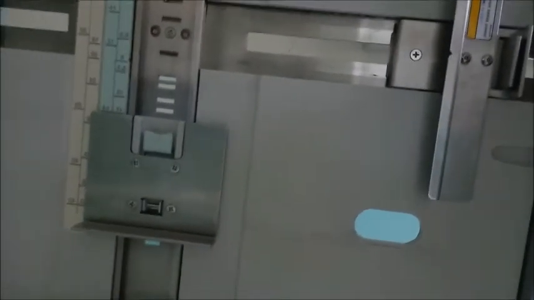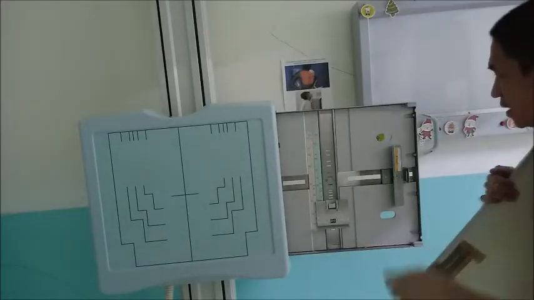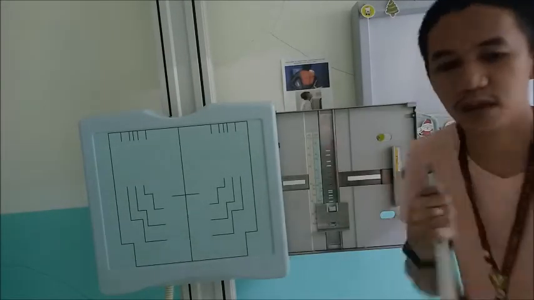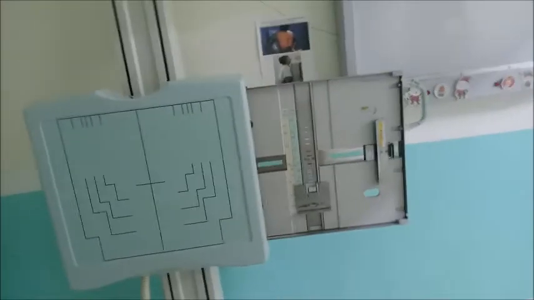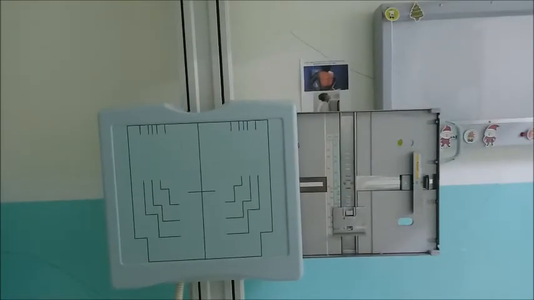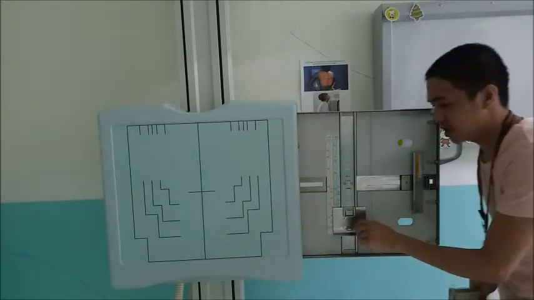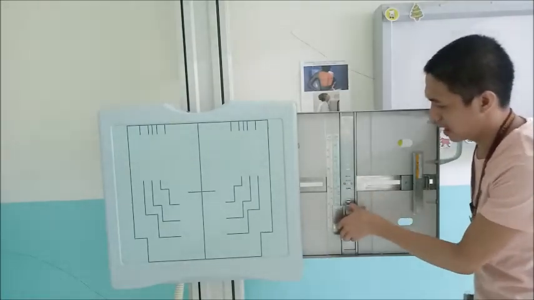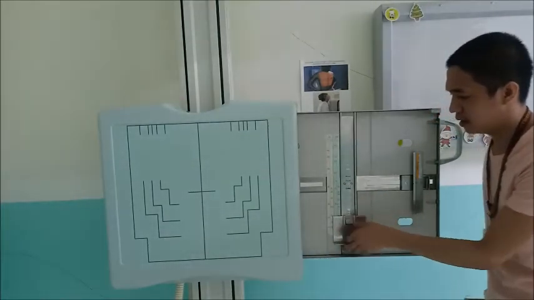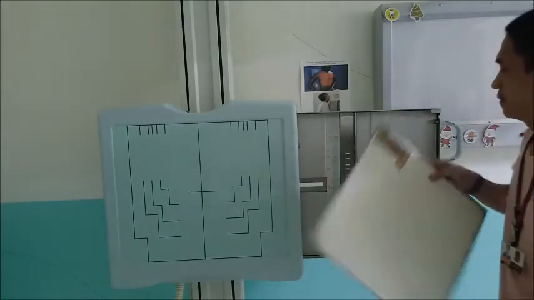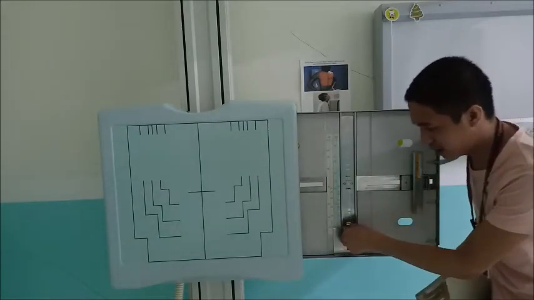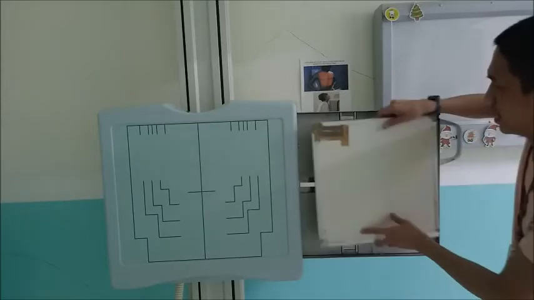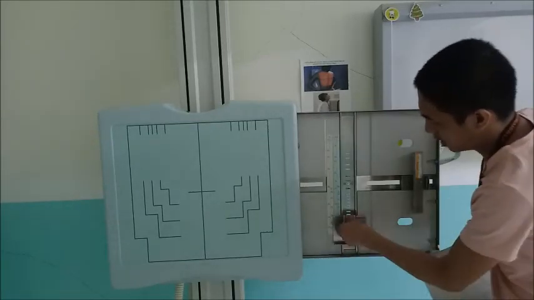Okay, so you have again the sizes of the cassette. It can be adjusted. It can also be fixed with a metal plate. Now, it depends on the size of your cassette. Again, if it is 14 by 17, then full. For 14 by 14, you can always adjust.